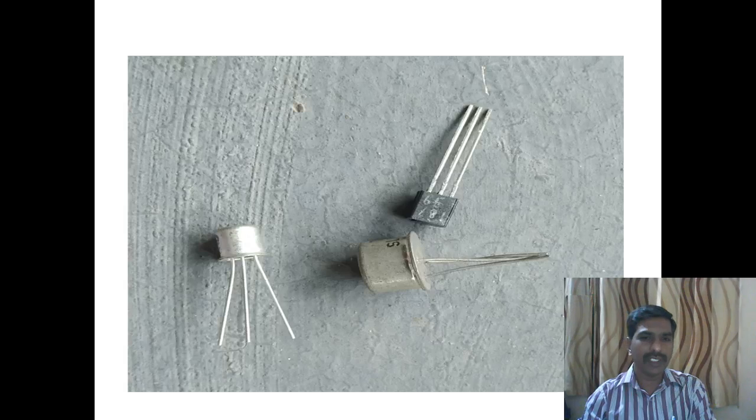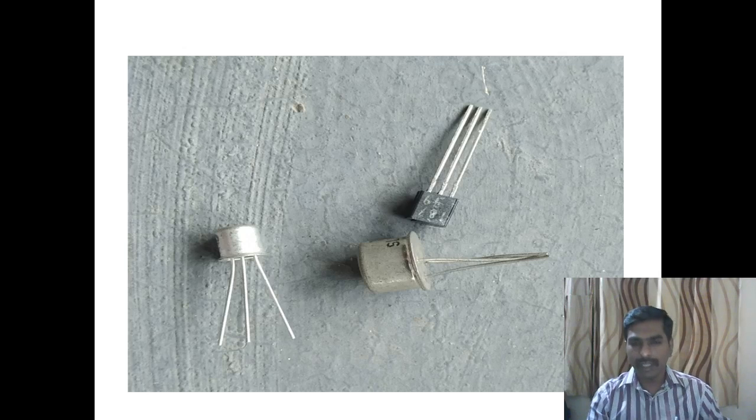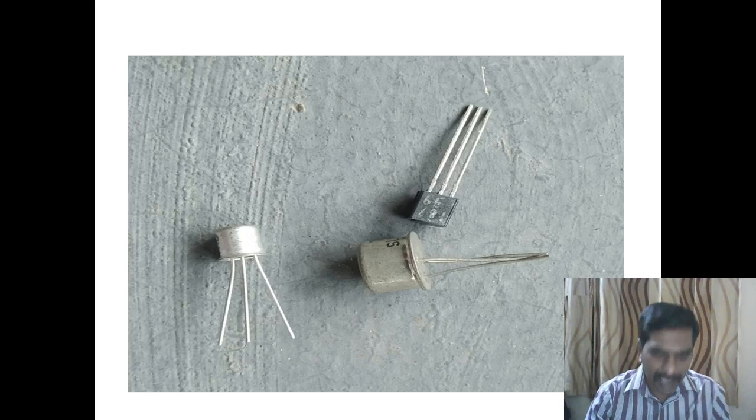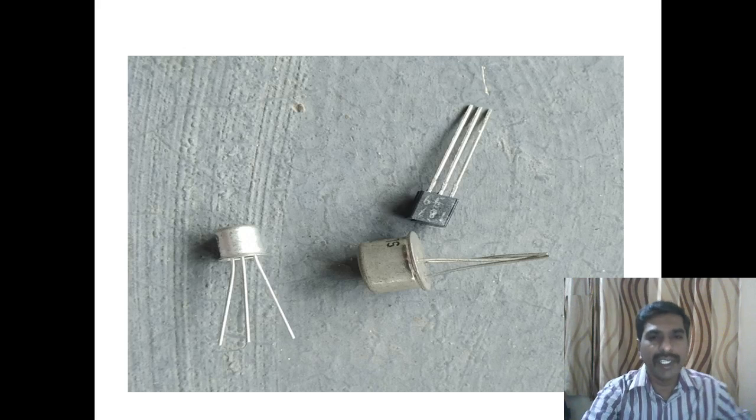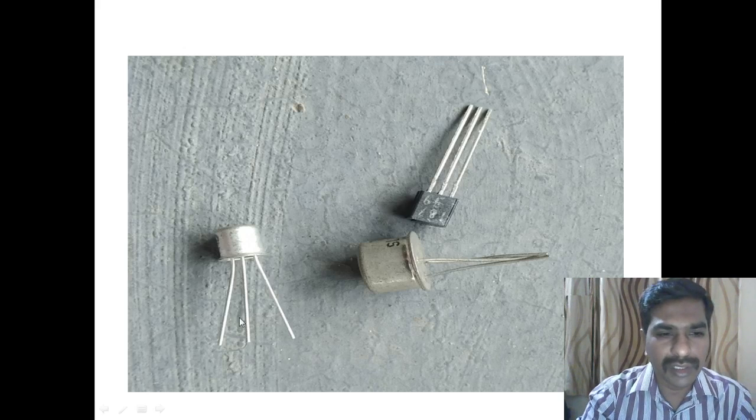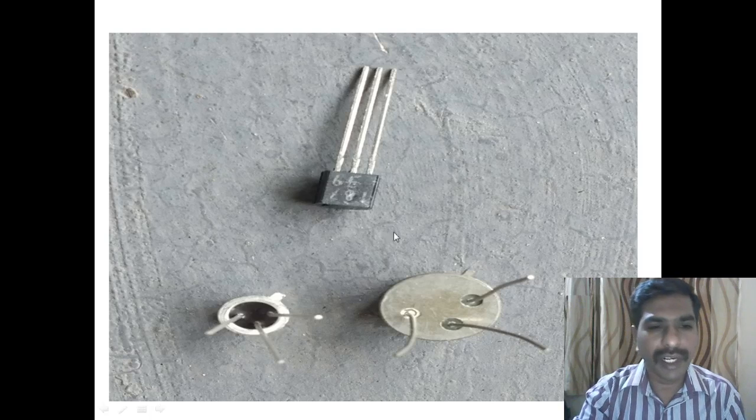Then coming to the transistor. A transistor is a three terminal device. Till this point I have discussed two terminal devices, and now this is a three terminal device. It's the next version of diodes. The next advancement is the transistor. It has three terminals. You can see different kinds of transistors.